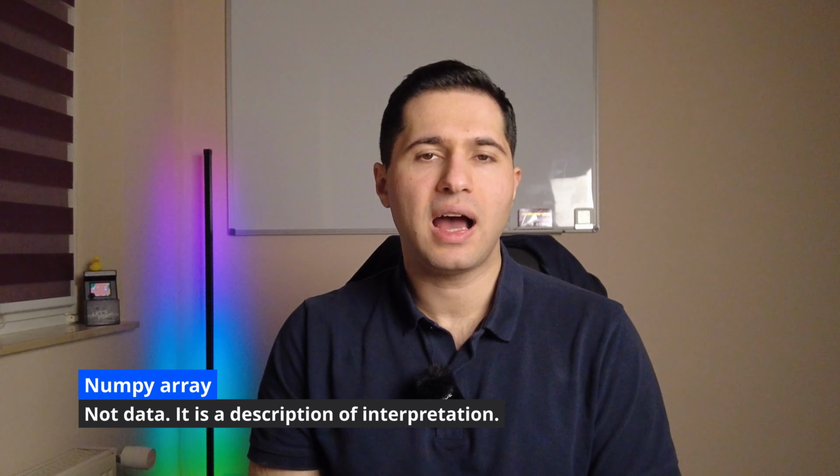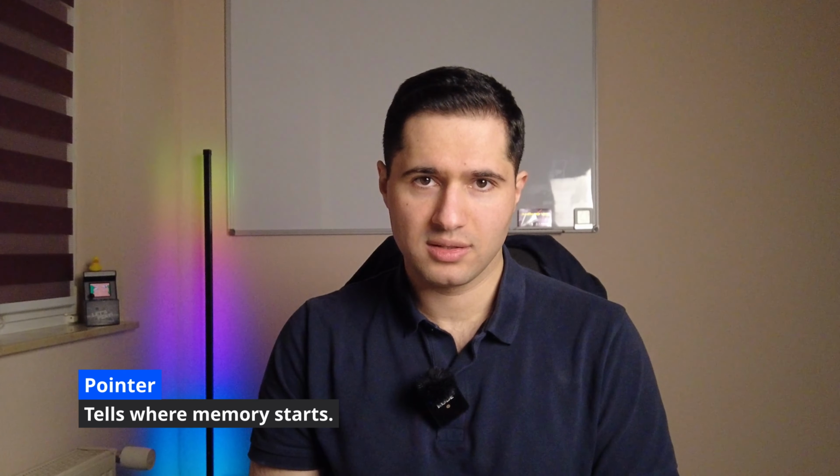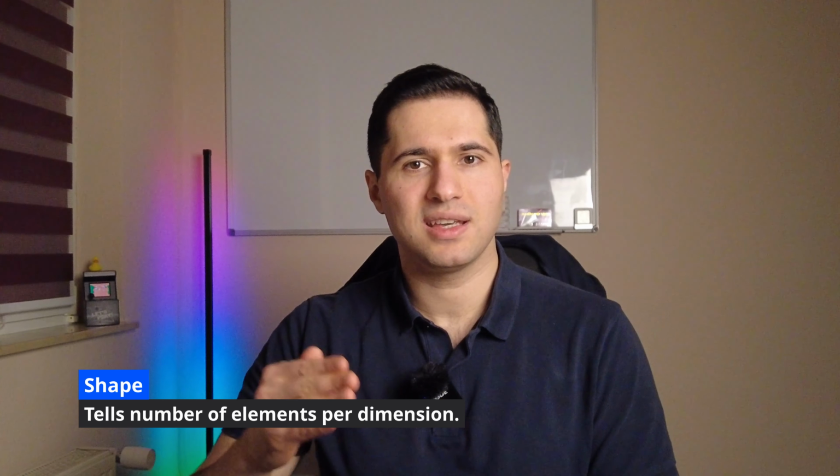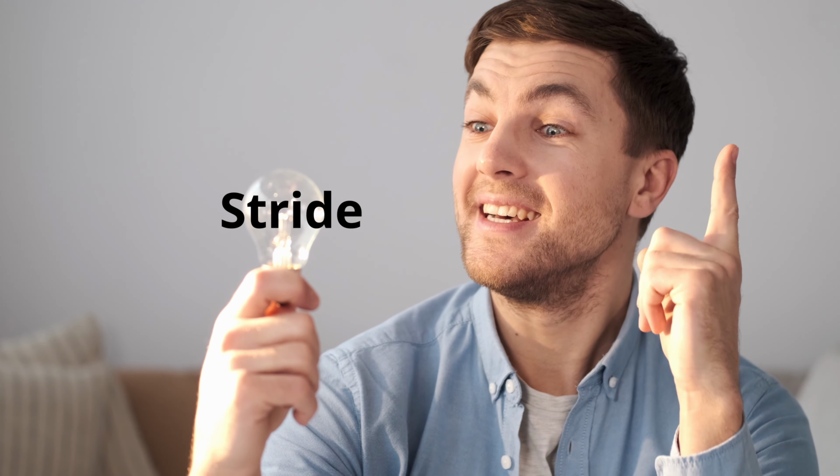Now here's the conflict. If a NumPy array is just one block of memory, how can it support slicing and reshaping and multiple dimensions without copying data every time? The answer is that the NumPy array is not just data. It's a description of how to interpret data. Every NumPy array is defined by 3 things: a pointer to memory, a shape, and a stride. The pointer tells NumPy where memory starts. The shape tells NumPy how many elements exist in each dimension. The stride tells NumPy how many bytes to jump to reach the next element along each dimension. A stride is the key idea that makes everything else make sense.